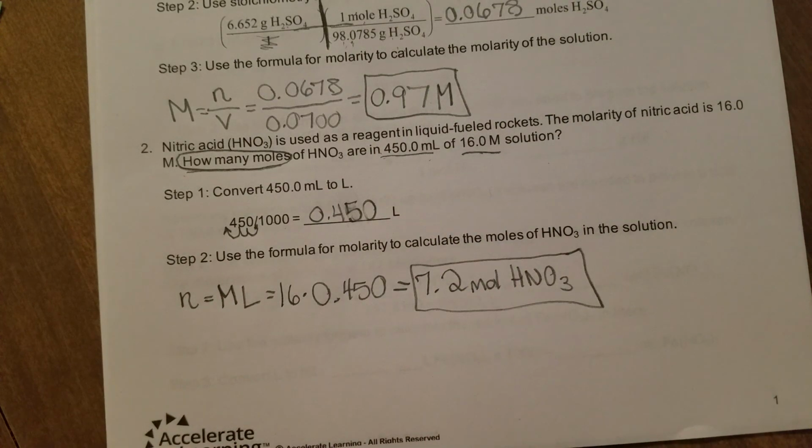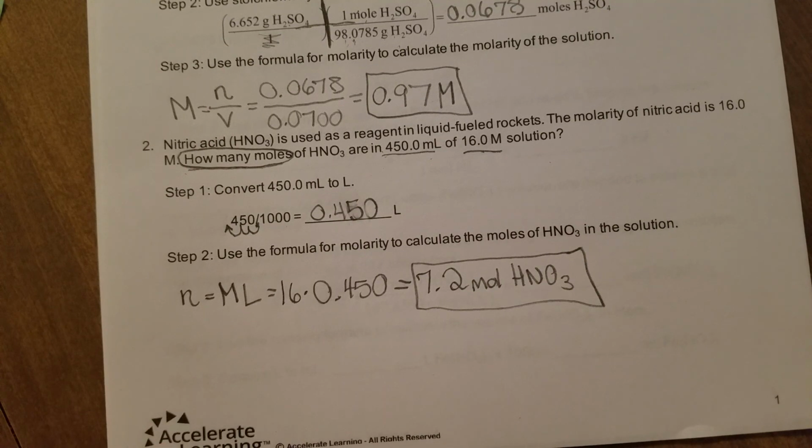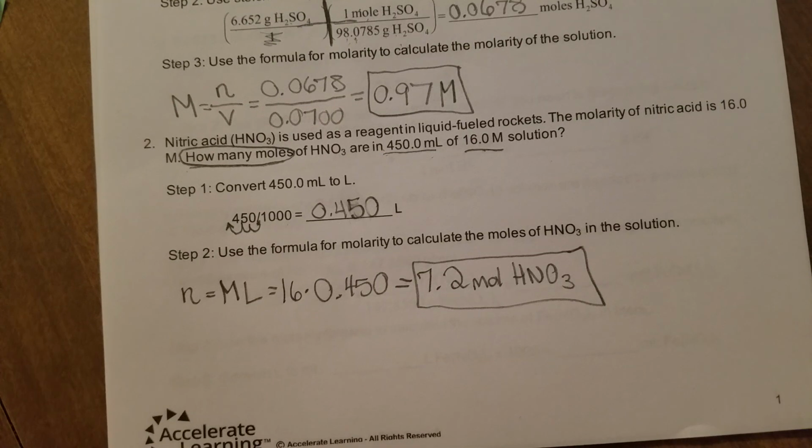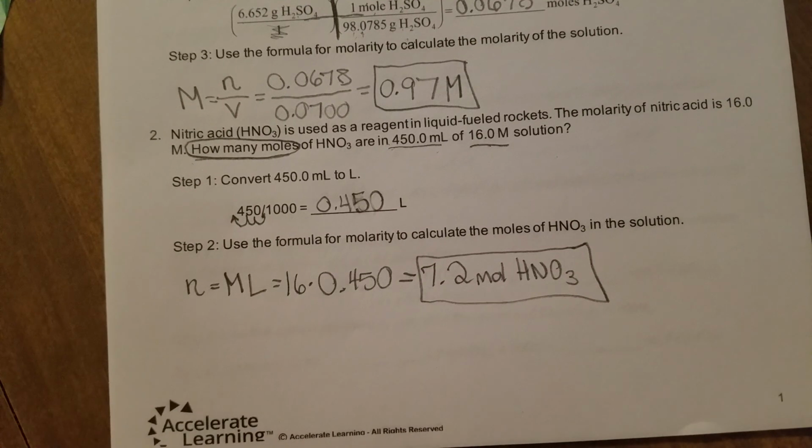Not too bad, right? Just 3 variables, figuring out which one's volume, whether it's milliliters or liters. If it's milliliters, convert it to liters. The one with the capital M following it, that's the molarity. And then if you have moles, that's your lowercase n, number of moles.